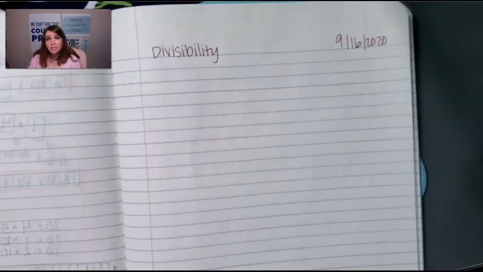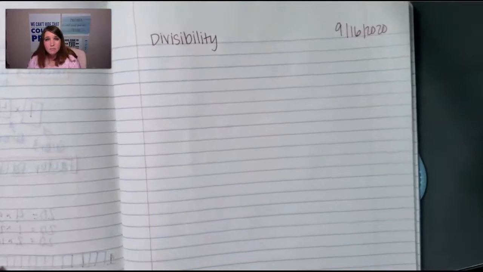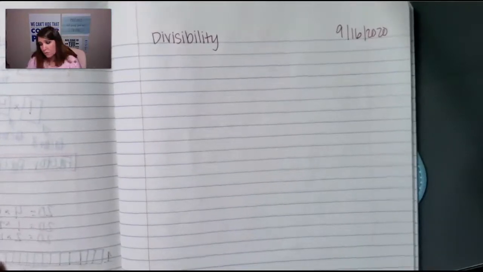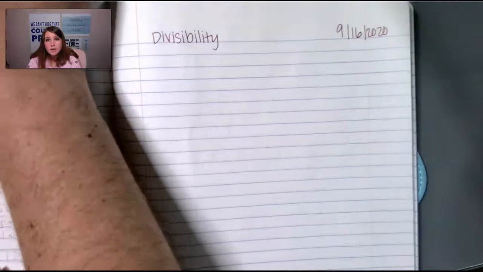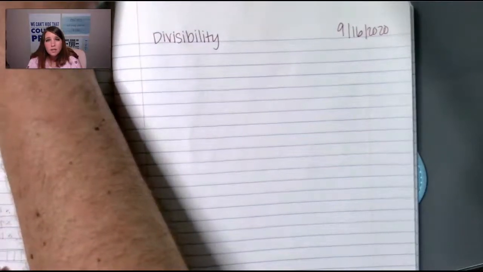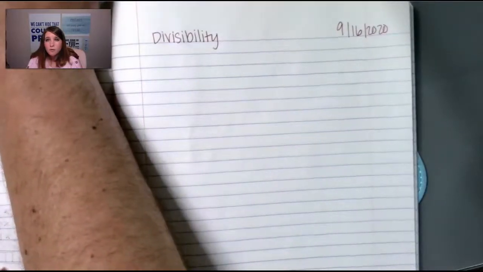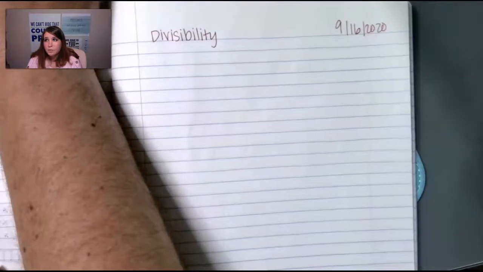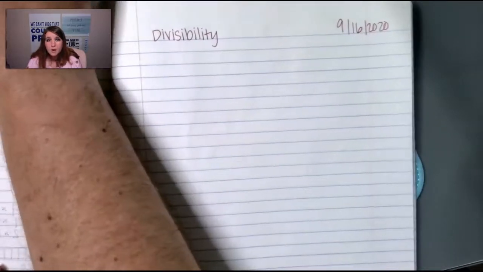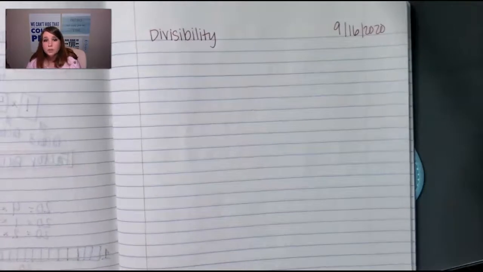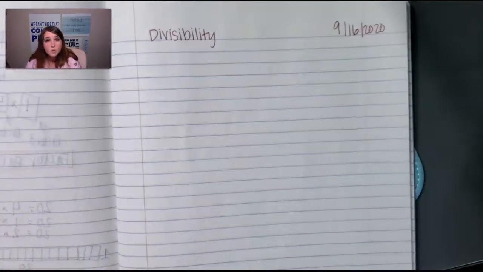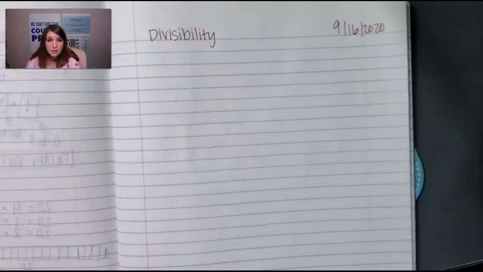So we kind of started to have a little bit of a discussion on Monday about divisibility and what divisibility means. And you had some really great thoughts on groups of, or the numbers that you can divide by, and all of those things. Those are really good thoughts that you had. You also told me it's the opposite of multiplication, and you were 100% correct.